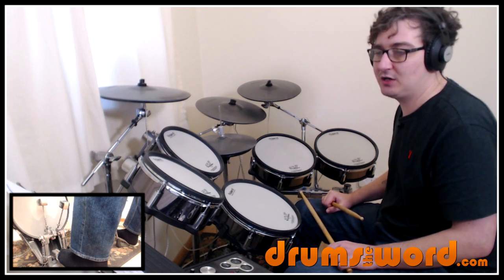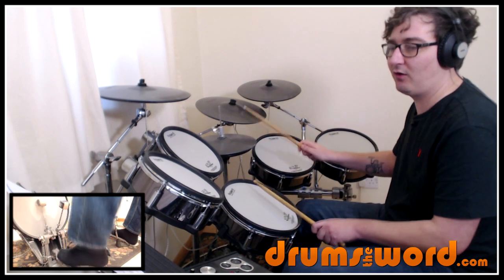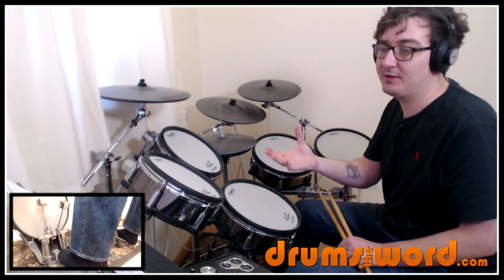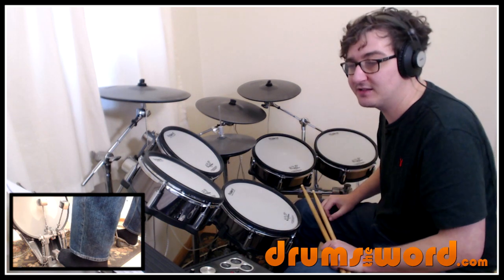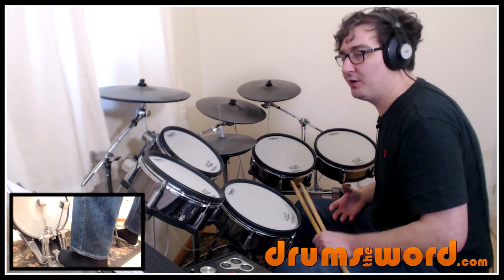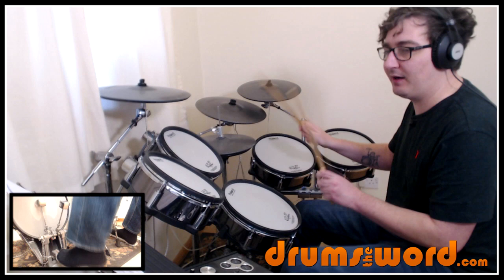Then bar 2, like he's warming up to it, he plays 1, 2 and 3 and 4 and doesn't open the hi-hat on beat 3, but notice that bass drum pattern coming back in again and the snare drum being played on all 4 beats. Bar 3 is really what I wanted to show you. He plays 1, 2 and 3 and 4 and 1.